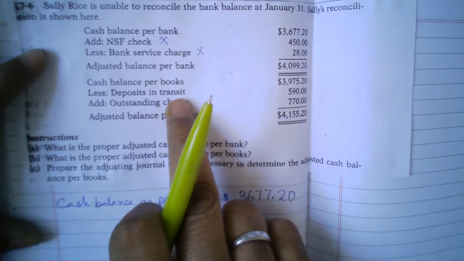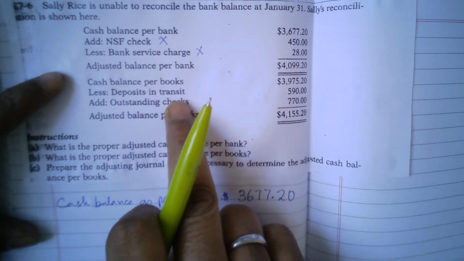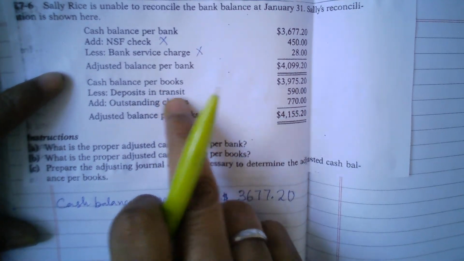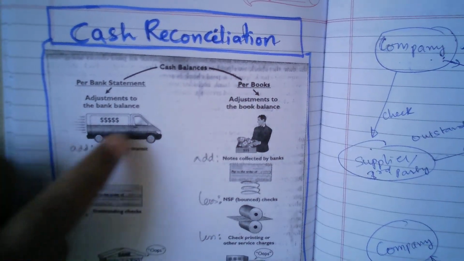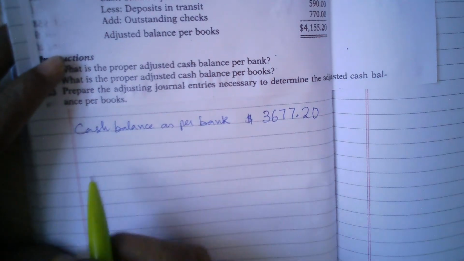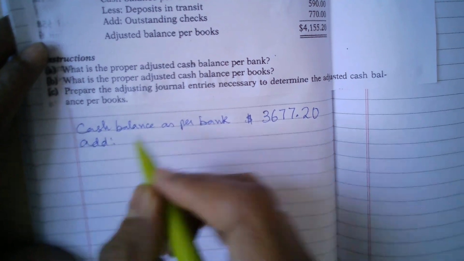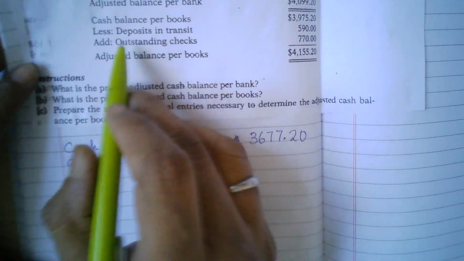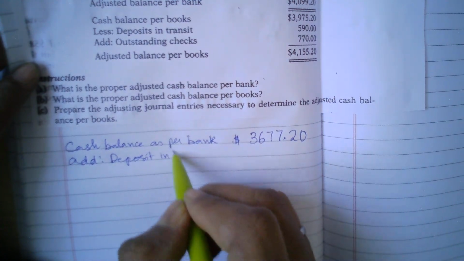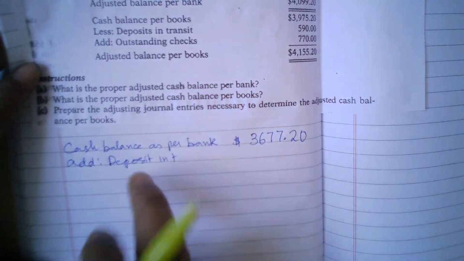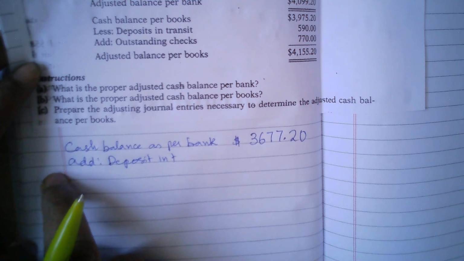But then deposit in transit. Okay, so deposit in transit is correct, but this should be under the bank. Let me do that. So here also add deposit in transit is there. Here I have to say add, not less deposit in transit, but add deposit in transit. What is this? These are the deposits made by the company to the bank but not yet reached the bank.